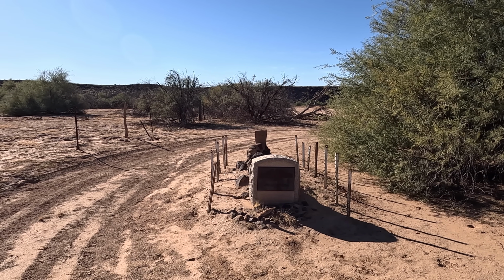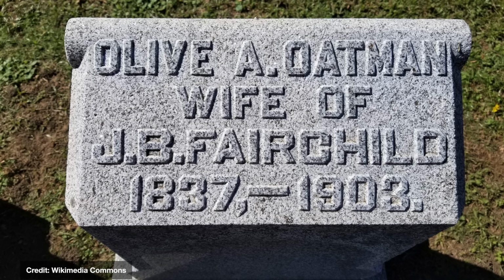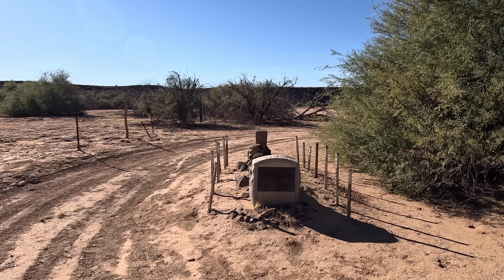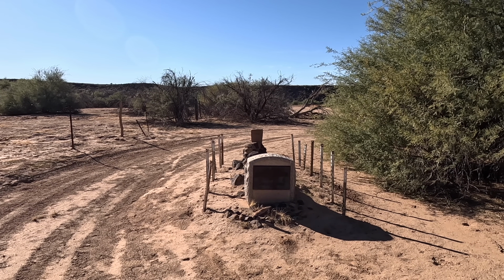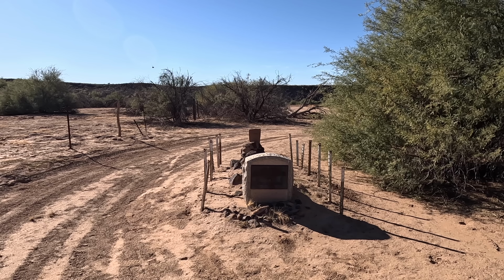Olive eventually got married to a rancher and died in 1903. She had no known children of her own, but did adopt a daughter. The town of Oatman, Arizona is named for her, as was Olive City, Arizona, which no longer exists.